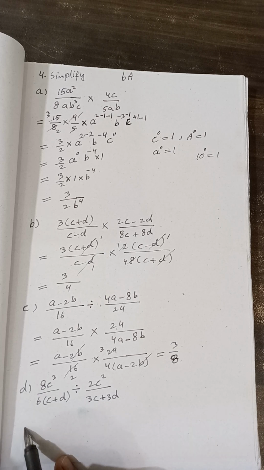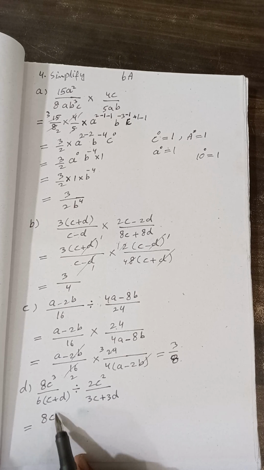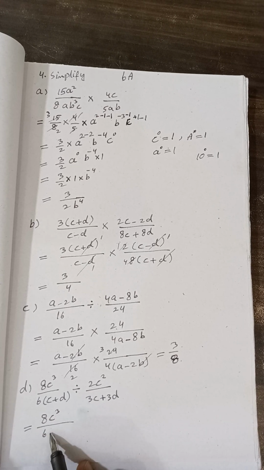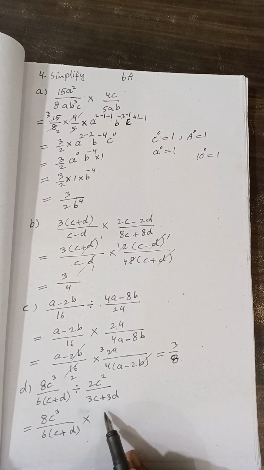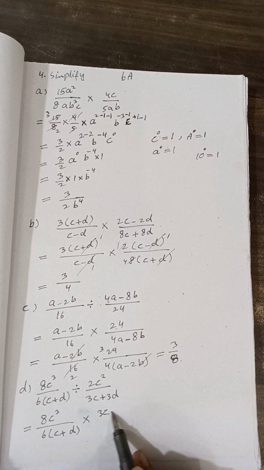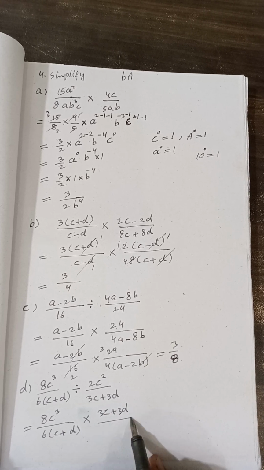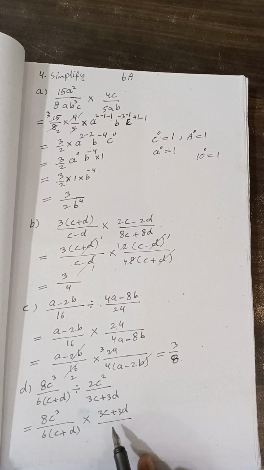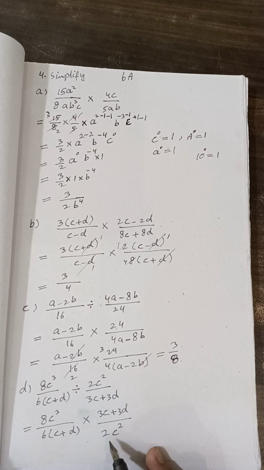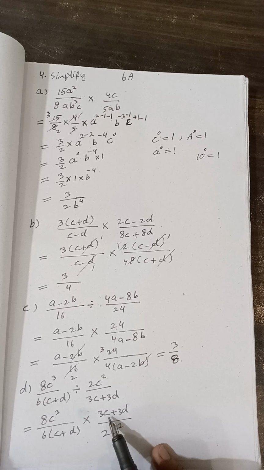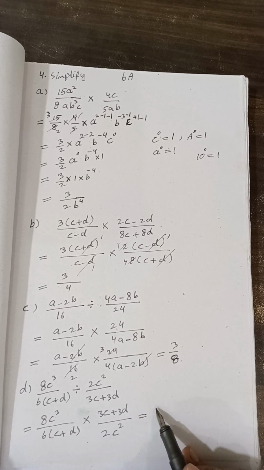In the first step, you should invert so that it can be changed into multiplication. C plus d, and after multiplying it is changed into 3c plus 3d in the numerator, and the numerator has become the denominator here. I have written this term below and this term above because I have changed the division sign into the multiplication sign. Now take common if any. It can only be taken as common, so take it common.